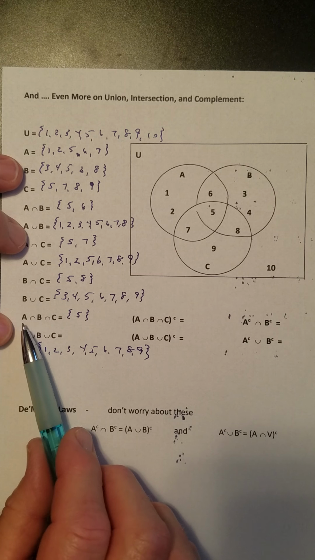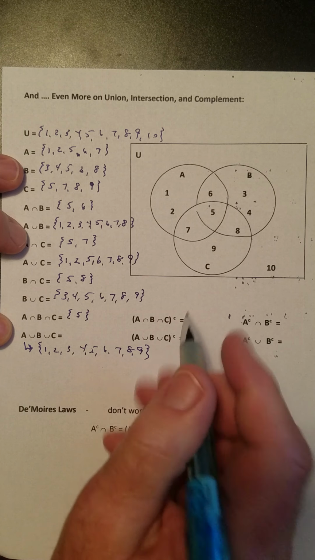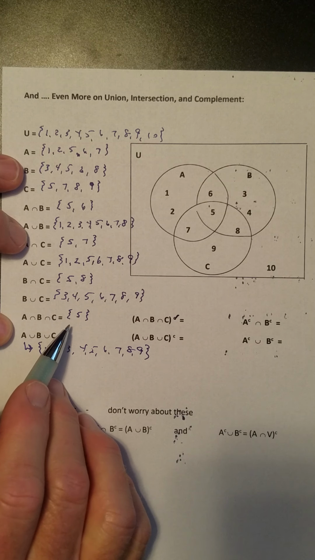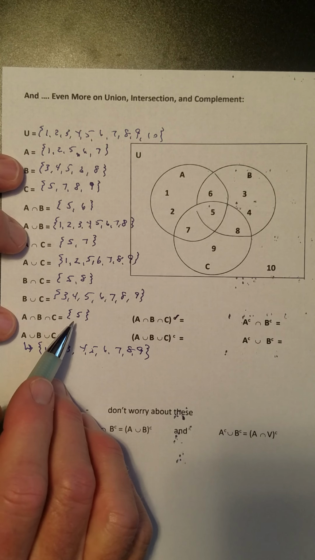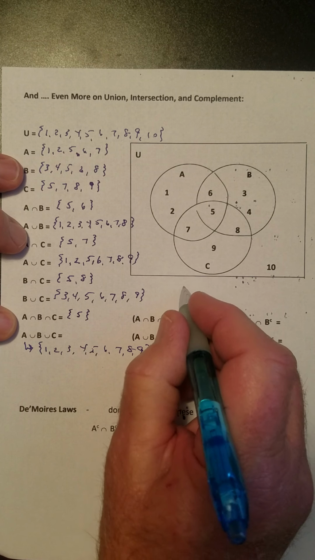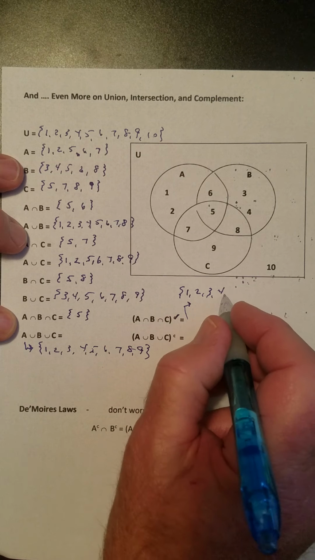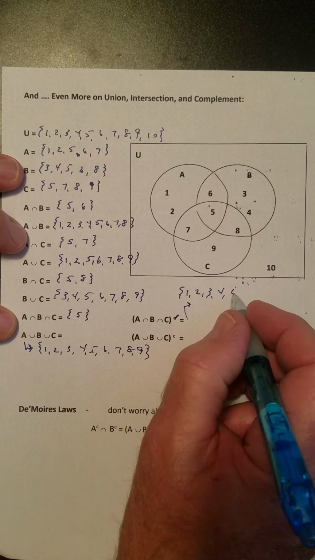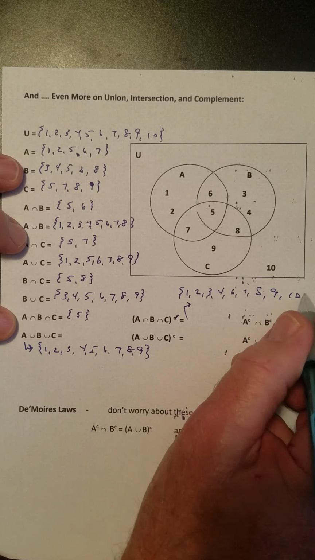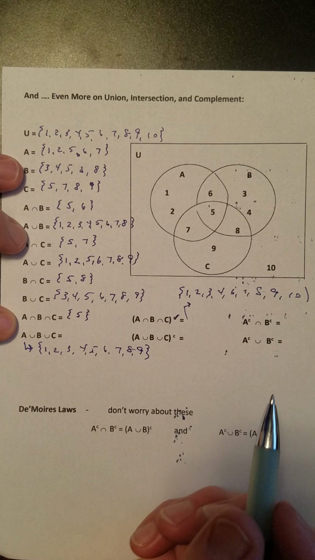Okay, so if I have the intersection, but now I want to take the complement, so we're saying what's missing? Well, everything really except for the 5. So I'm going to put that up here. So it's going to go 1, 2, 3, 4. Now I'm going to skip. Go to 6, 7, 8, 9, 10. So that would be the complement of the intersection.